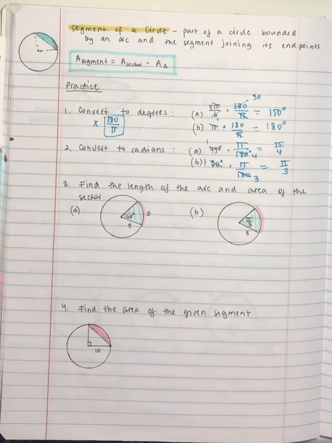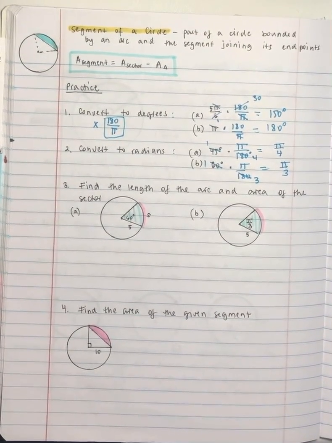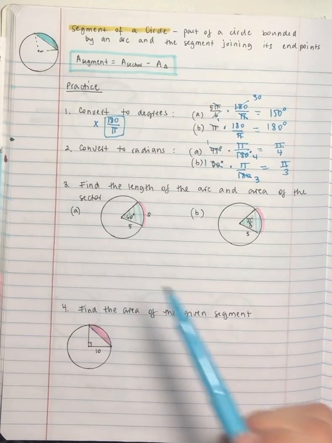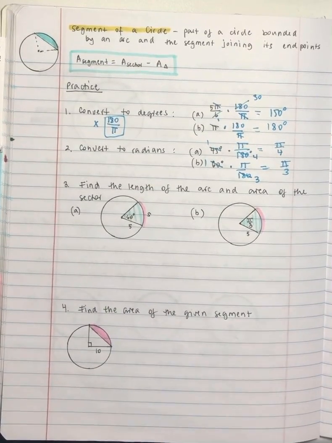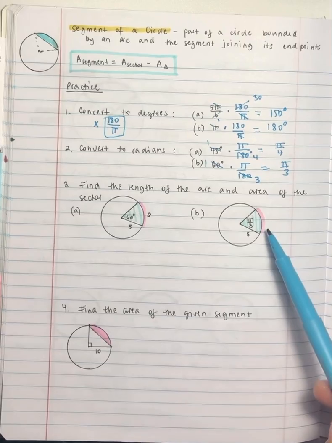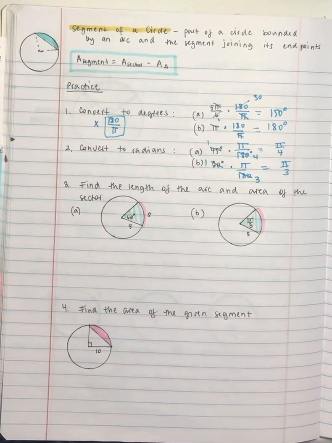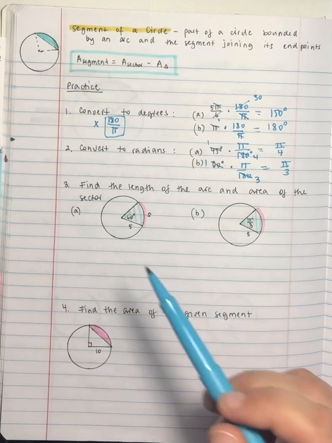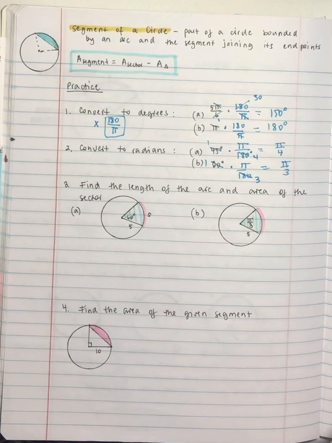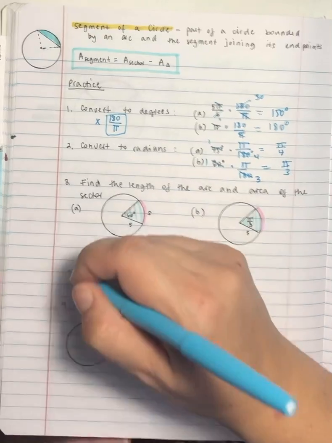Now find the length of the arc. Before you decide which formula to use, you have to make sure that you know what unit is used to represent the angle. In the first one, we're using degrees, which means we're going to use that long formula.